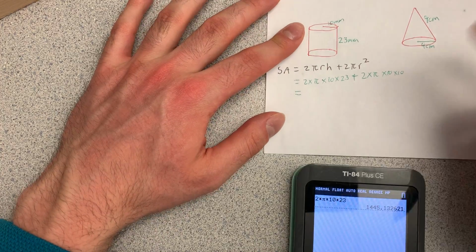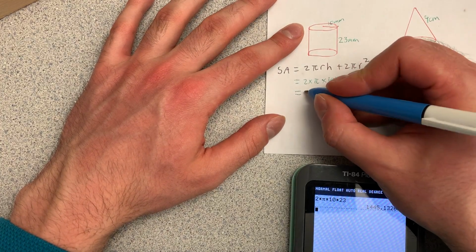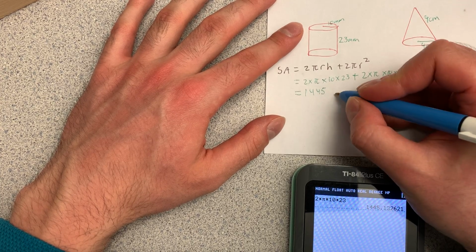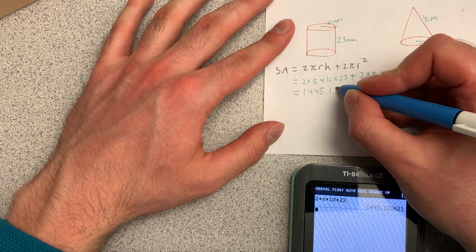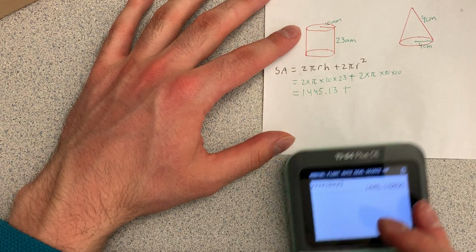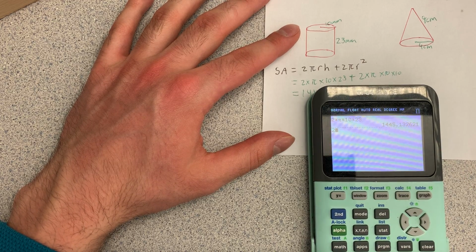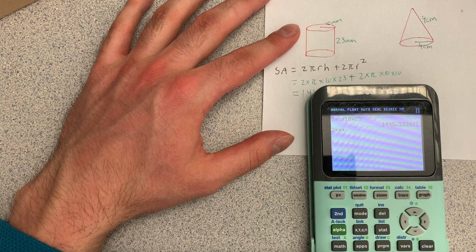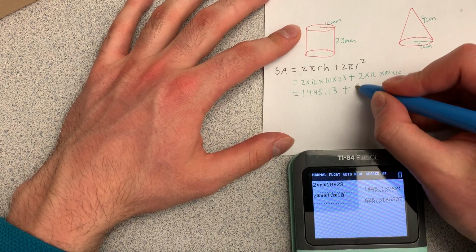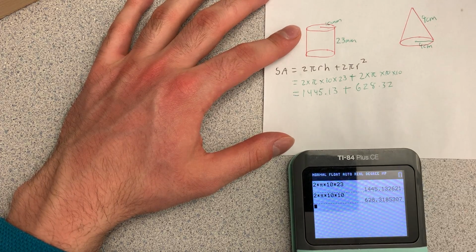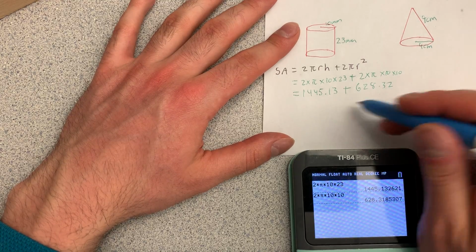For the first one, I'm just going to round to 2 decimal places, so 1,445.13. Plus, I still have this product to work out, so let's do that. 2 times pi times 10 times 10. I get 628.32 if I round to 2 decimal places. And now I'm just going to add them together, and I'm done.